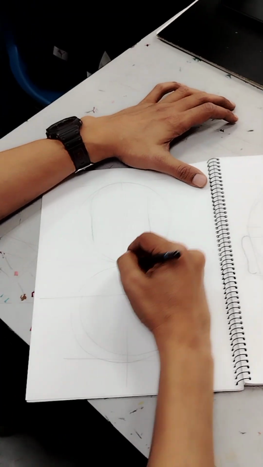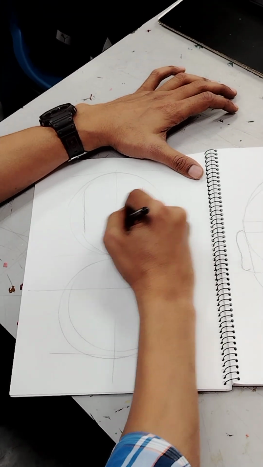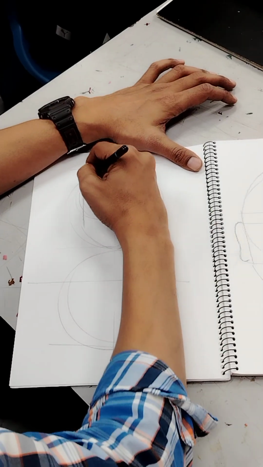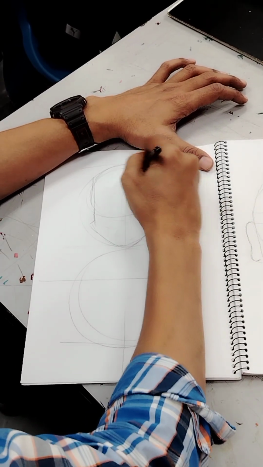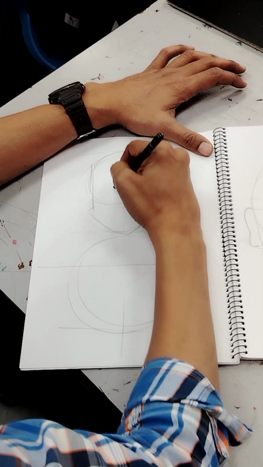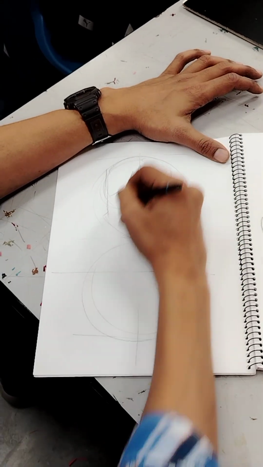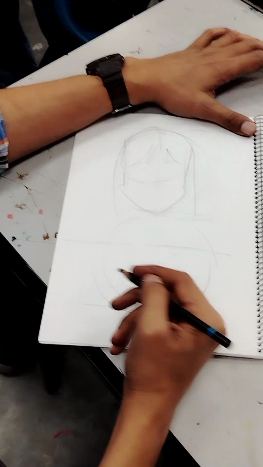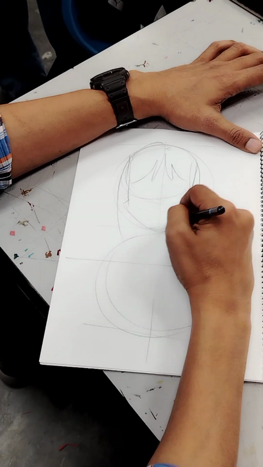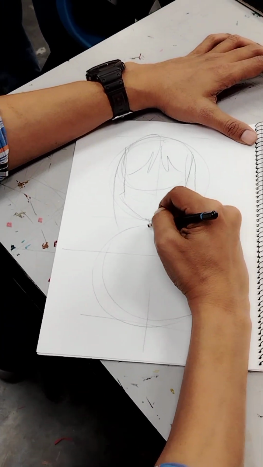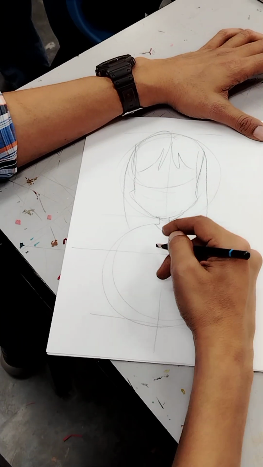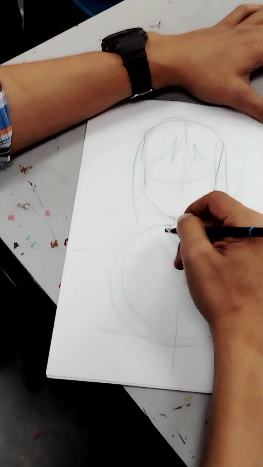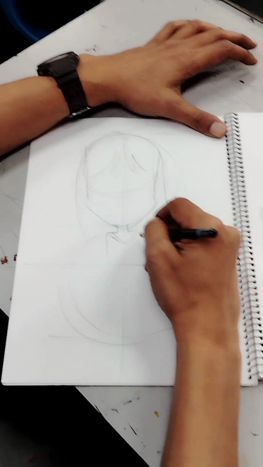Okay, but now I actually try to simplify it a little bit. Maybe the head a bit more like this. I will draw basically the shape of the hair like this. You see, I try to simplify it. And then the neck here, the body right here. Okay, and it's basically the shoulder. Alright, a bit smaller there, right?